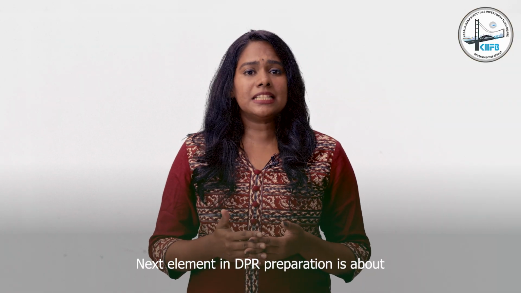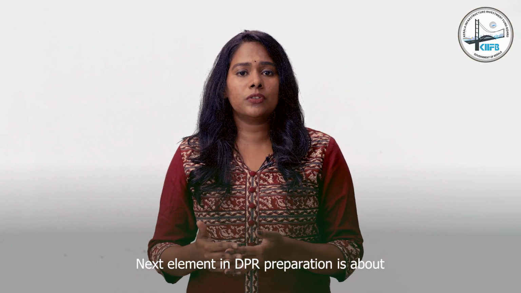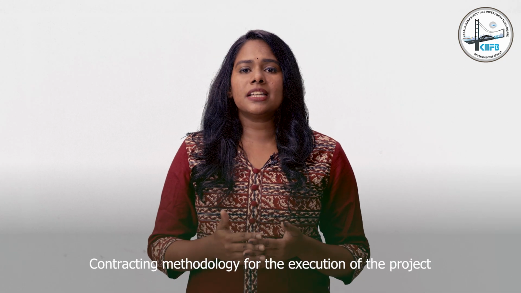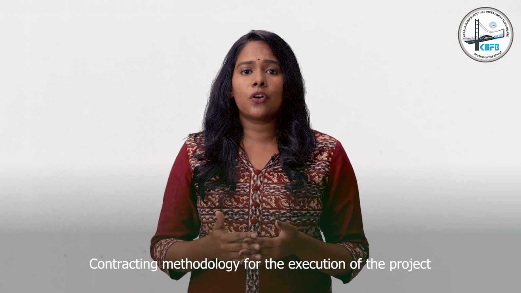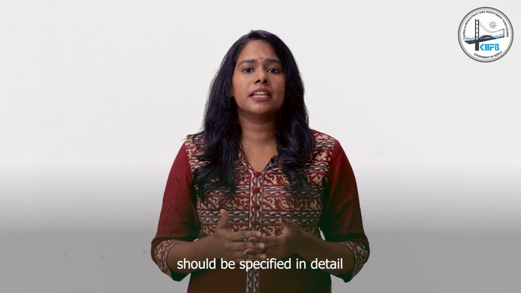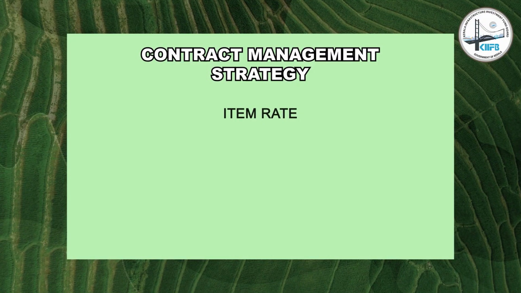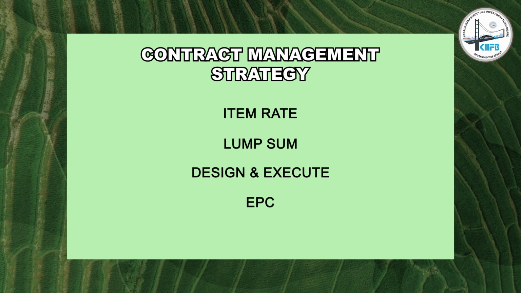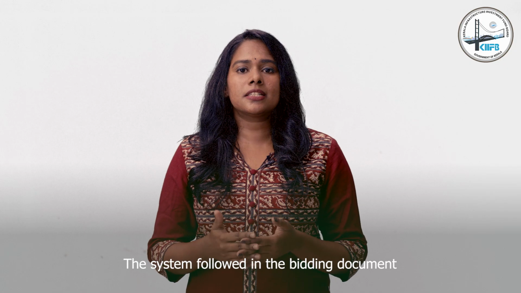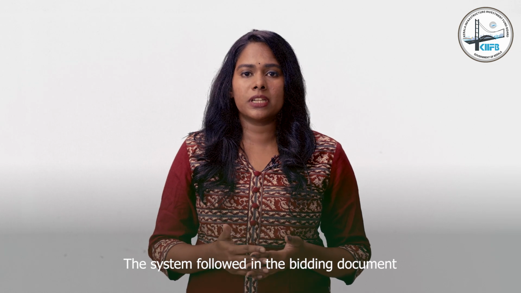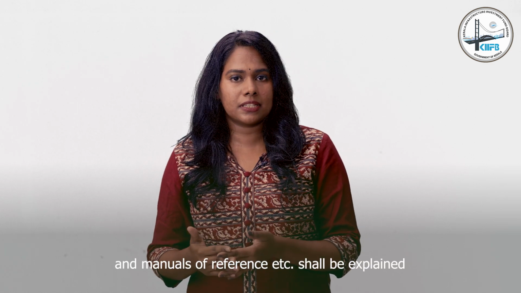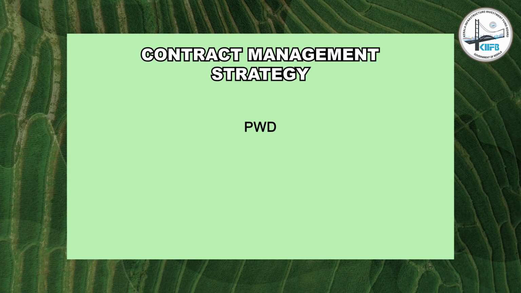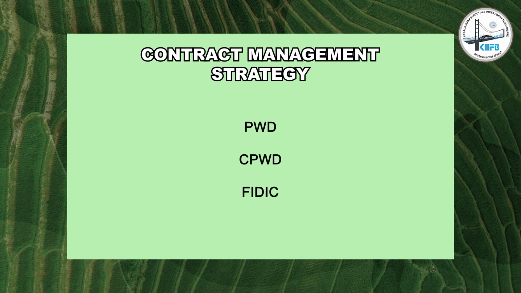Next element in DPR preparation is about contract management strategy. Contracting methodology for the execution of the project should be specified in detail: item rate, lump sum, design and execute, EPC, etc. The system followed in the bidding document and manuals of reference, etc. shall be explained, PWD, CPWD, FIDIC, etc.